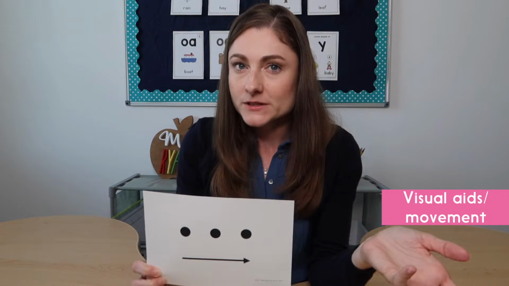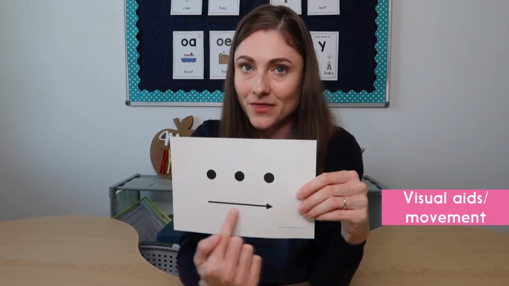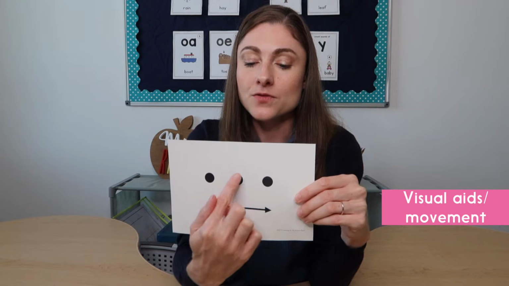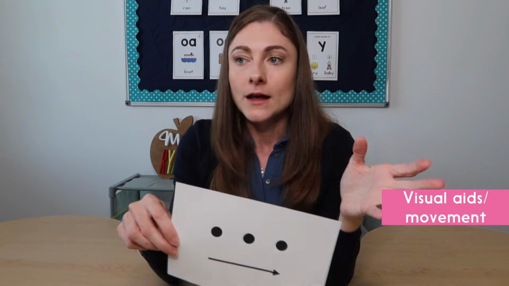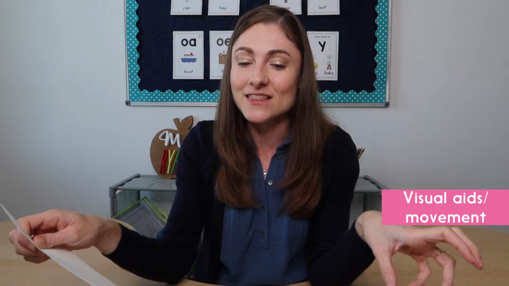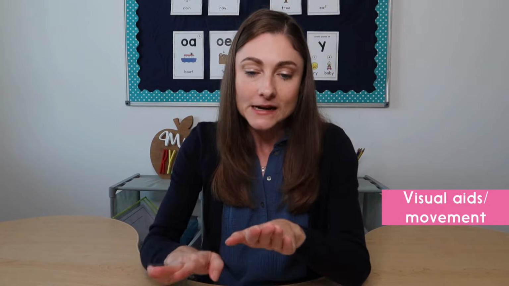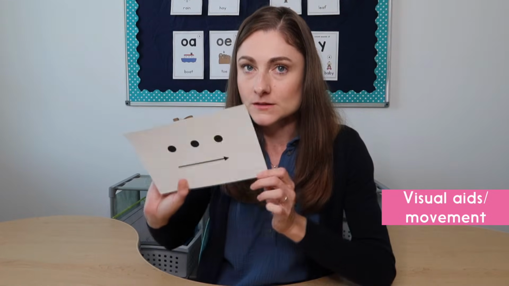Okay, if they were segmenting, we would just reverse it, right? You would say the whole word, they would say the whole word, and then they would tap for the sounds. Okay, I don't know if I said this, but blending is putting sounds together and segmenting is taking them apart. Sorry if I didn't go too far in depth on that, but that's blending, segmenting. Okay, so this is the dot and the arrow.